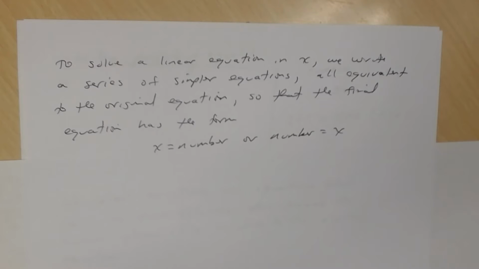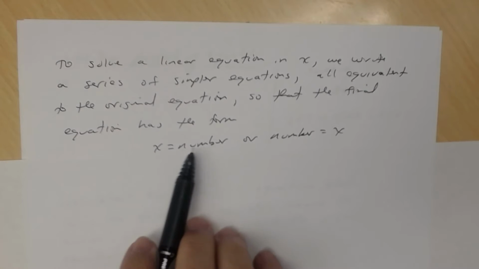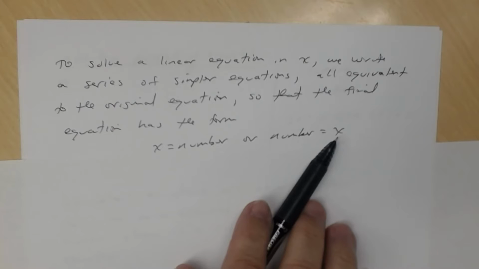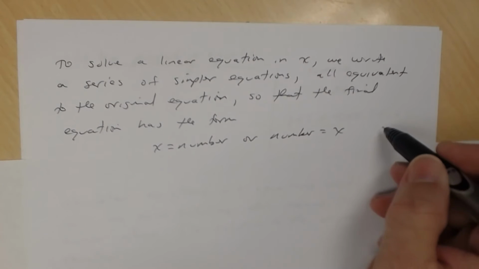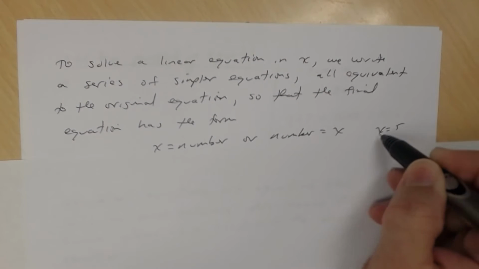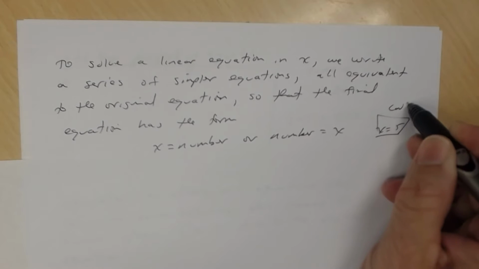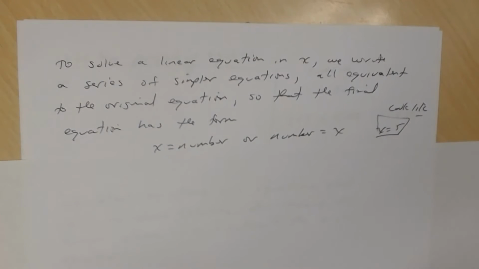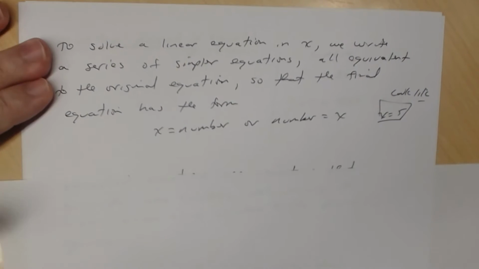But it has this form. Your final step will be x equals some number, or you could say some number equals x, but at least it will be x equal to a number. So it'll look like this. It will be something like x equals 5. Okay, it will look like this.